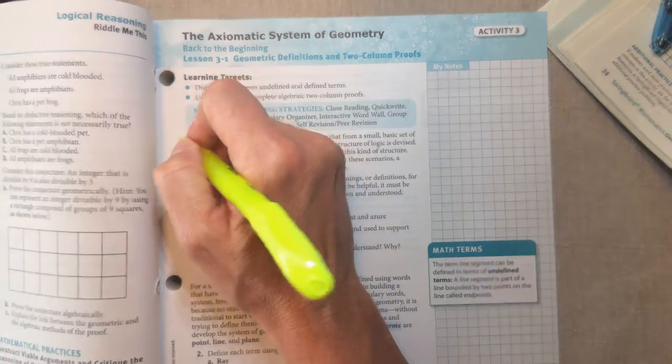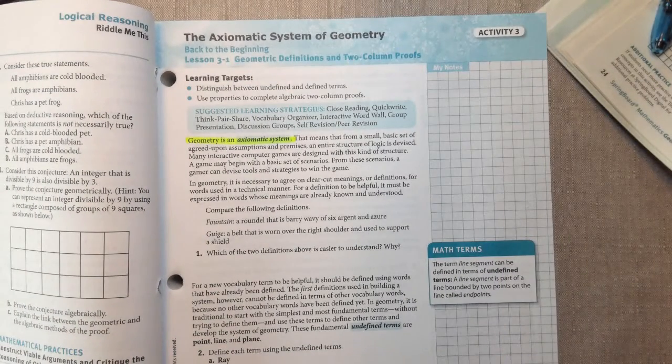Up here, it talks about how geometry is an axiomatic system. So first off, axiomatic system is kind of an overwhelming statement.